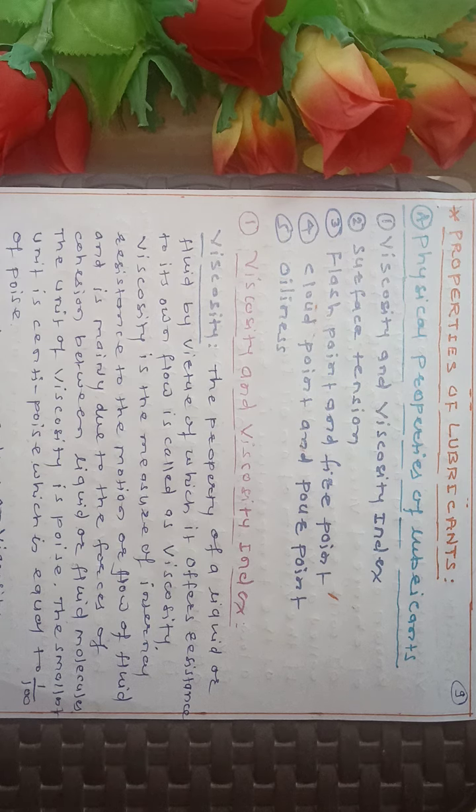The definition of viscosity is: the property of a liquid or fluid by virtue of which it offers resistance to its own flow is called viscosity. Viscosity is the measure of internal resistance to the motion or flow of fluid and is mainly due to the forces of cohesion between liquid or fluid molecules. The unit of viscosity is poise. The smallest unit is centipoise, which is equal to 1 by 100 of a poise.